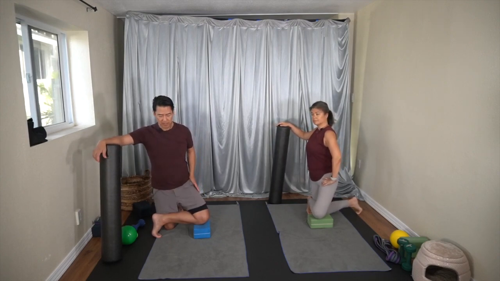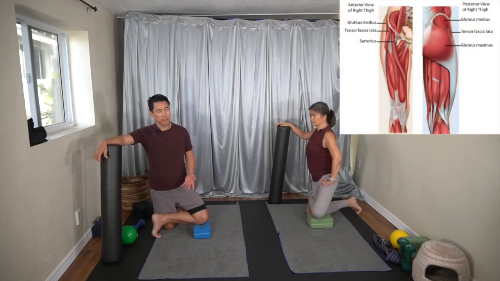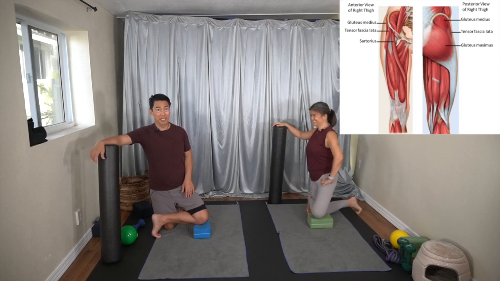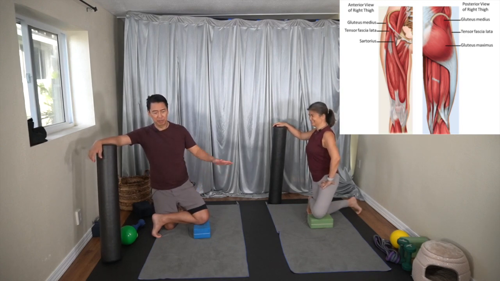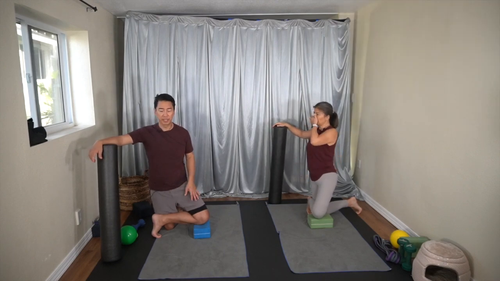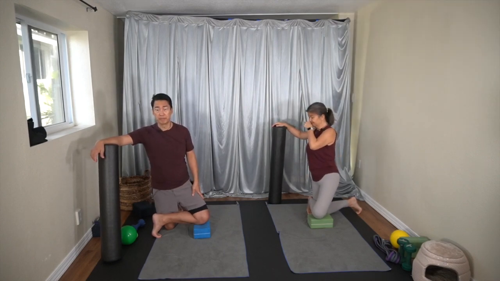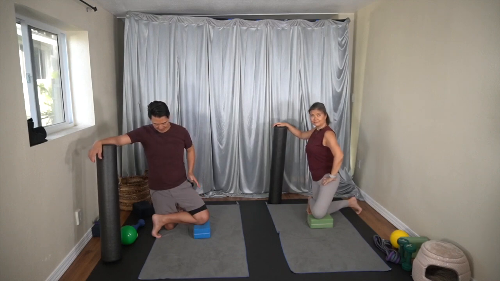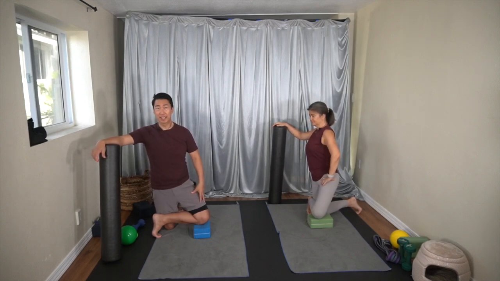Your goal is to open up your tensor fascia lata, glute med and min. There's a saying, tensor fascia lata, glute med and min, abduct, meaning it moves away your femur, then rotates it in. We're now rotating it out. Suck in that tummy. It wants to hang out. Don't let it.